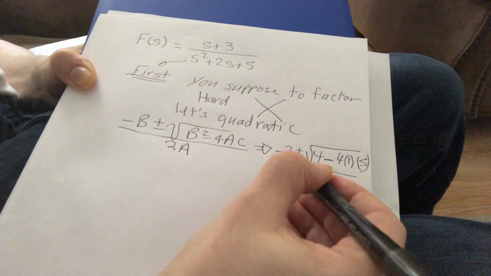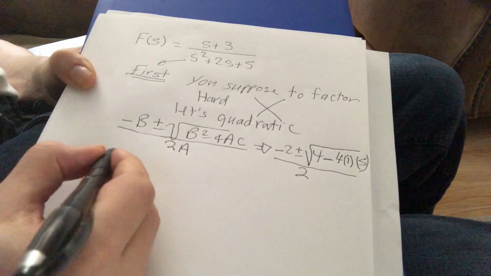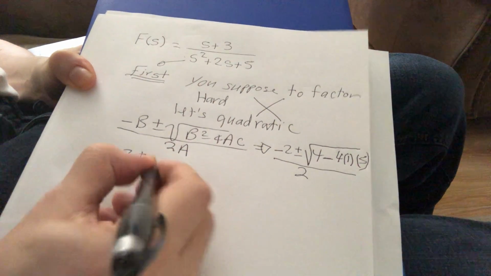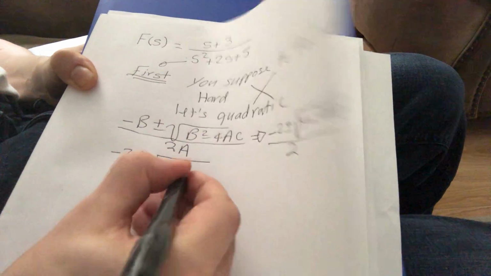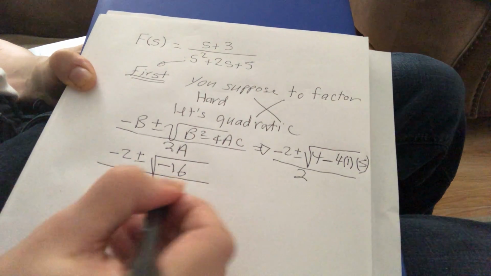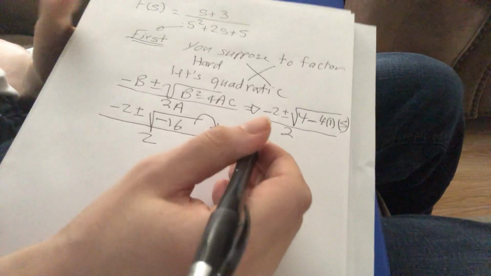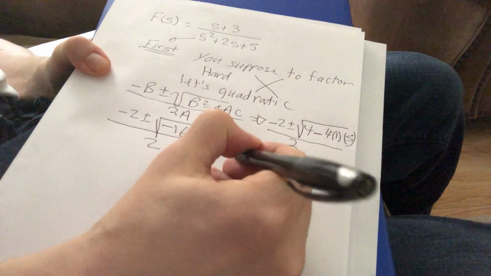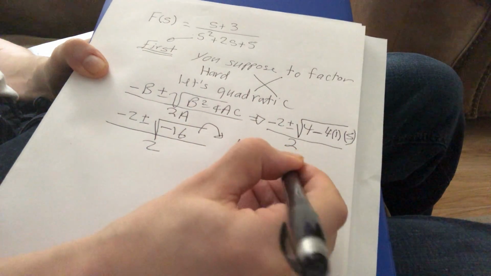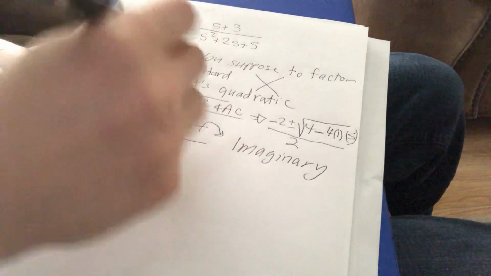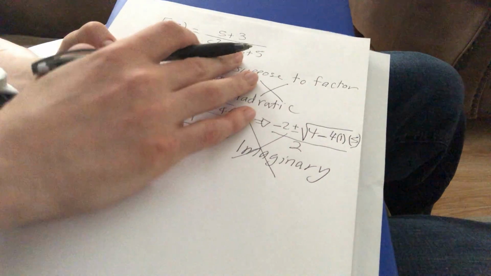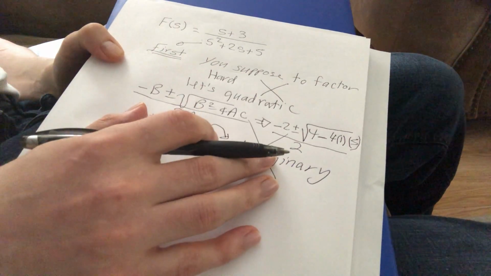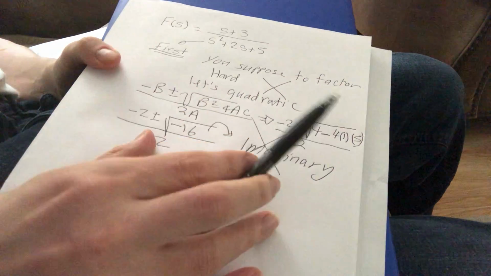All of this over 2 times a, which is 2. You do this in the calculator, it gives you negative 16. And you know here, the square root of negative 16, you get into imaginary stuff. And in Laplace, we don't allow imaginary stuff. So at this point, you can't factor, and it doesn't give you a real answer in the quadratic.